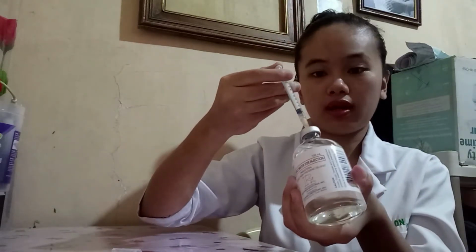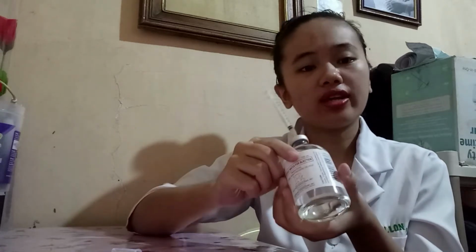Then 0.1. And then I'm going to withdraw an equivalent amount of air from the vial before adding the diluent. So now I'm going to withdraw it. So withdraw air. And after that, I'm going to do like this. And then add the amount of sterile water, 0.1.